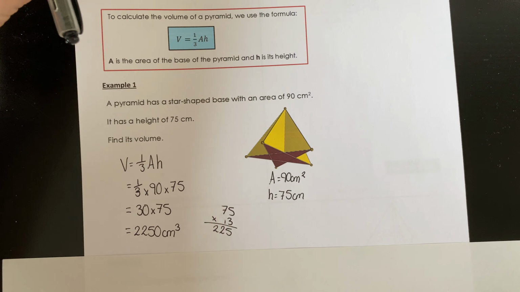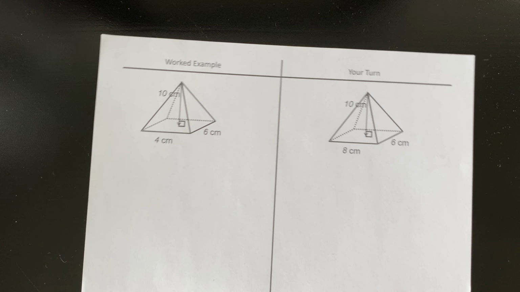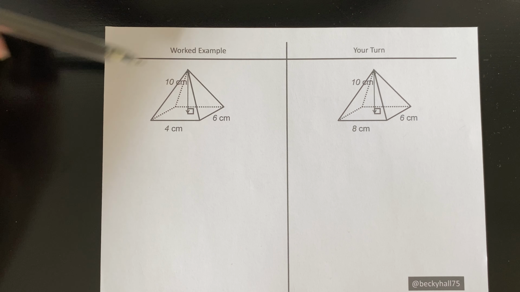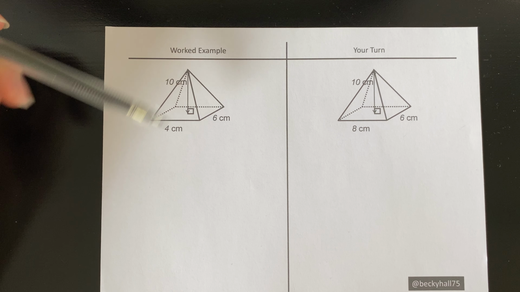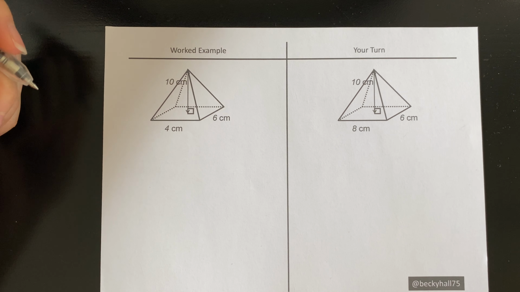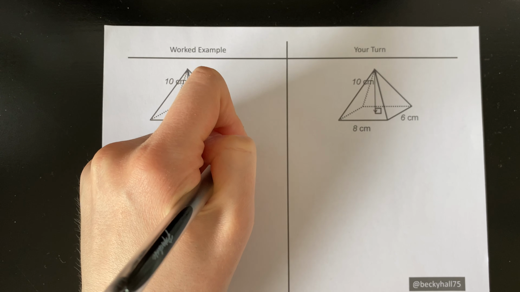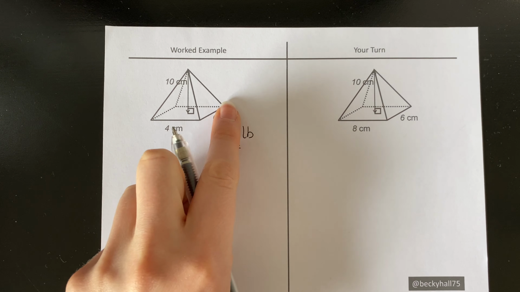Now we're going to look at when you have to work out the area. So, first question here, we can see that we have a rectangular shaped base. So the first thing we have to do is work out the area of this rectangle. Area of a rectangle is length times breadth, which is going to be 4 times 6.